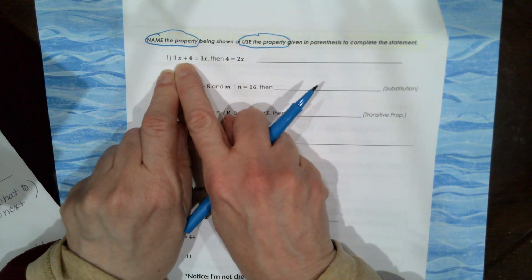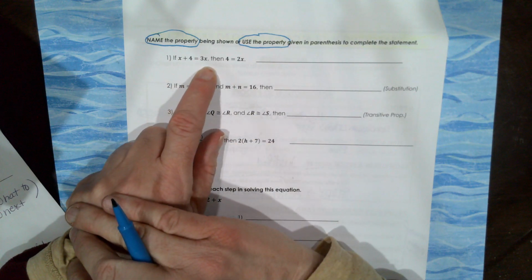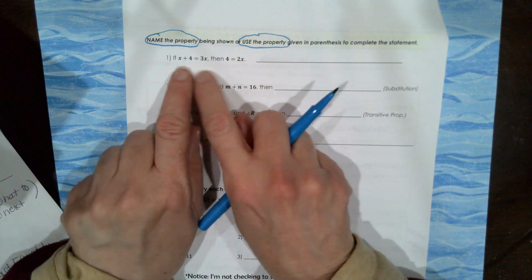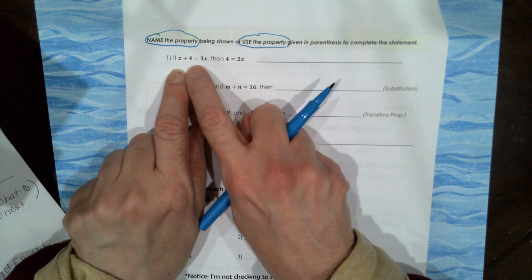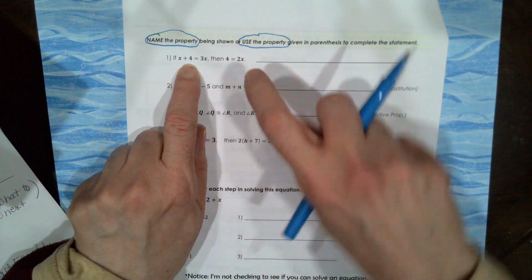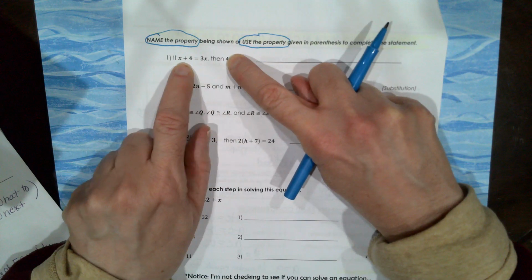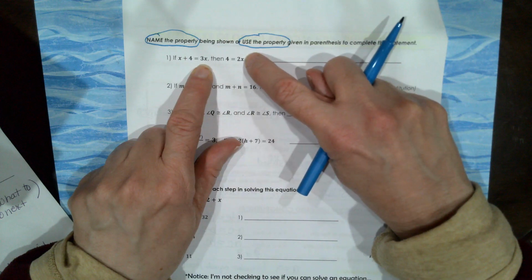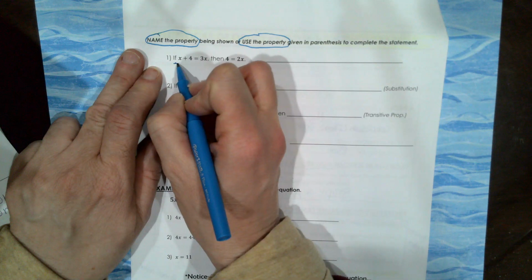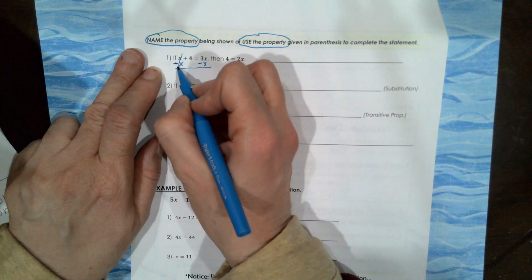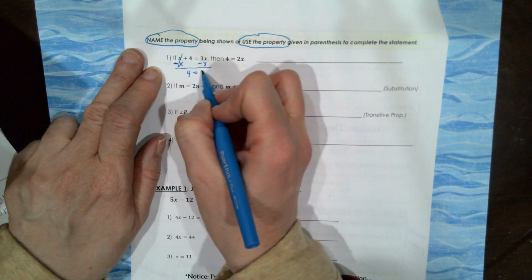If x plus 4 equals 3x, then 4 equals 2x. So now what we need to think about is what happened so that we can actually say this. And what I see is I have x plus 4 on the left side, and then I end up with just 4. So somehow the x went away. I had 3x on the right side, and now I have 2x. So what I'm seeing is that probably we subtracted x from both sides, right? These canceled. We got 4 is equal to 2x.